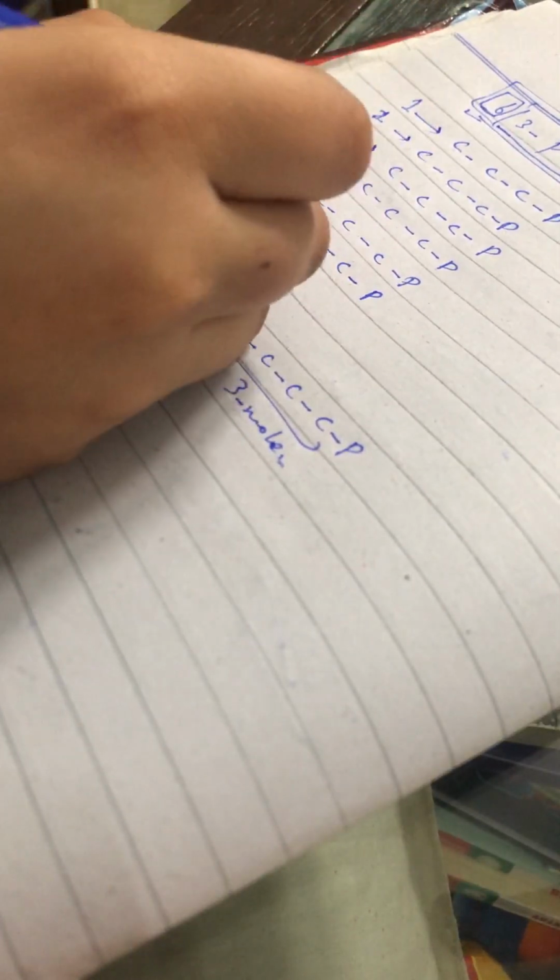This equation means 6 molecules of 3-phosphoglyceraldehyde.